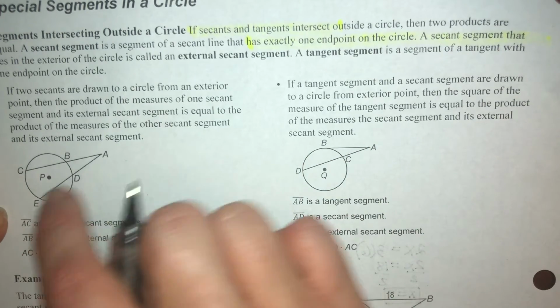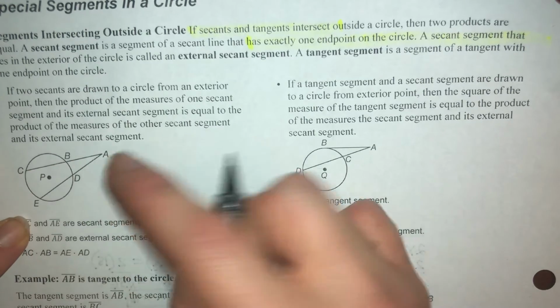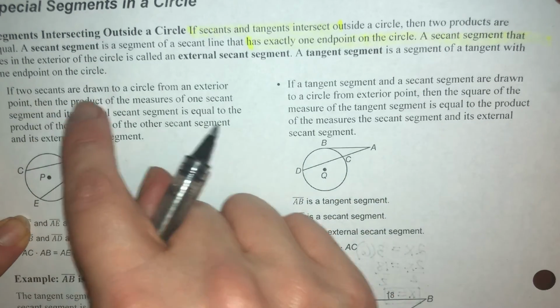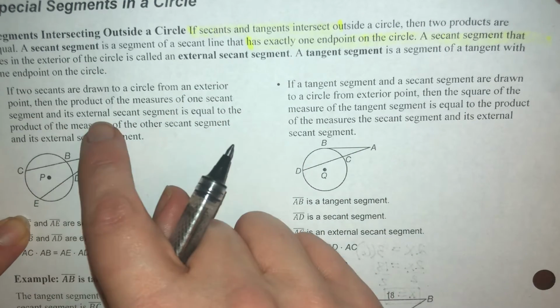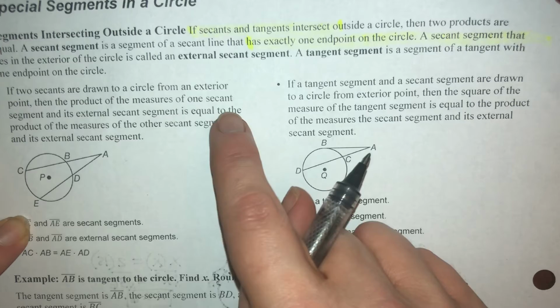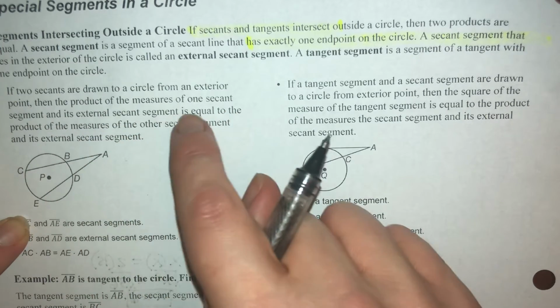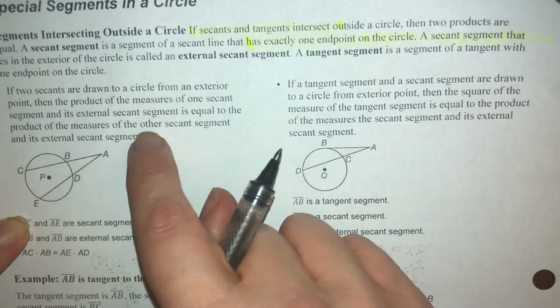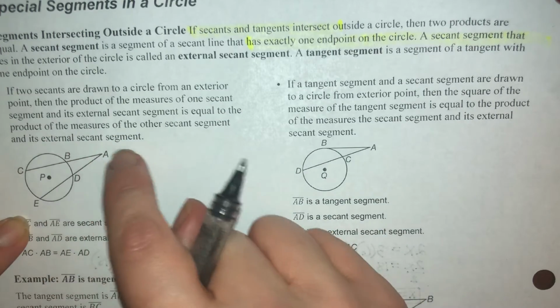AE is a secant segment, and CA is another secant segment. So if two secants are drawn to a circle from an exterior point, then the product of the measures of one secant segment and its external secant segment is equal to the product of the measures of the other secant segment and its external secant segment.